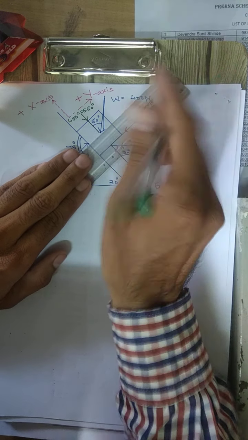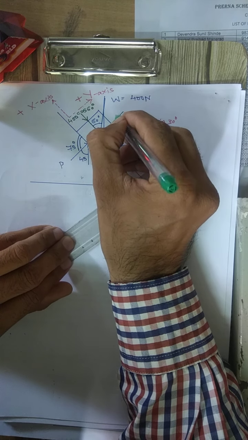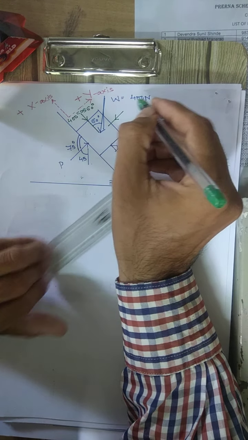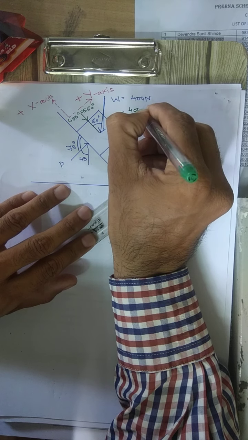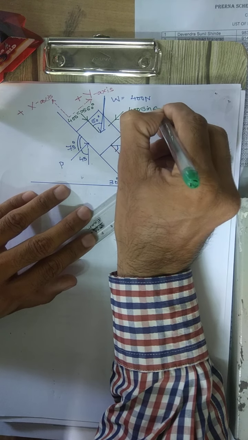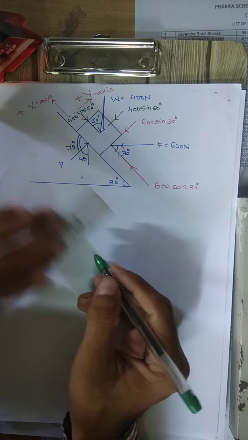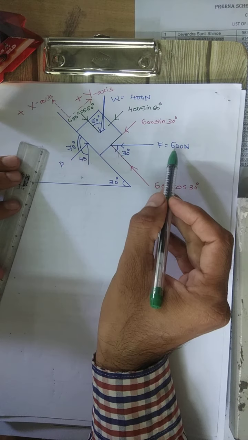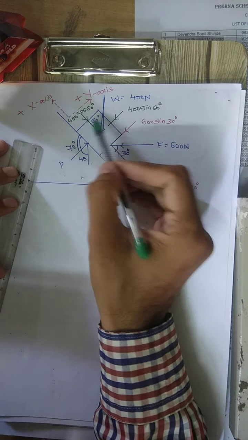Again, next, this component, again in the downward direction, this will be 400 sine of 60 degrees. Okay. So we have resolved 600 along x and y components, and we have resolved 400 along x and y components.